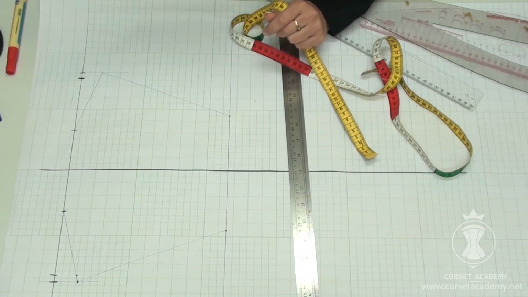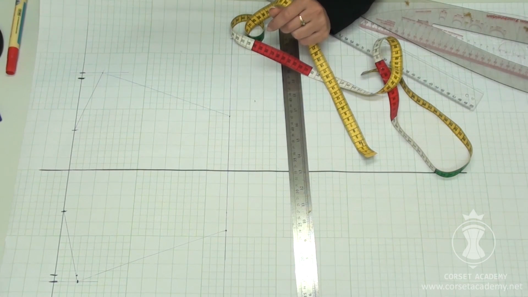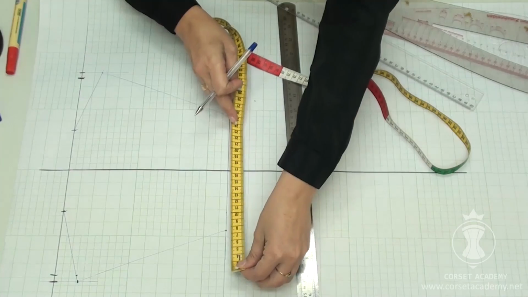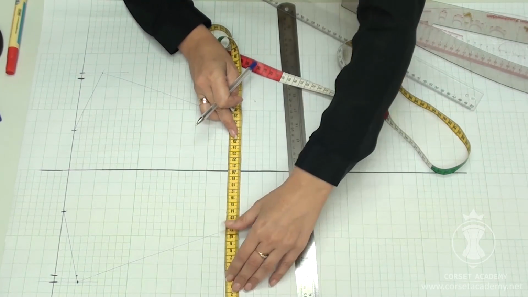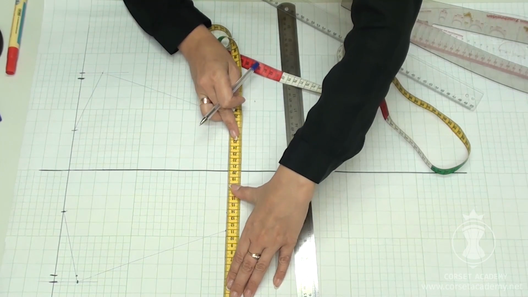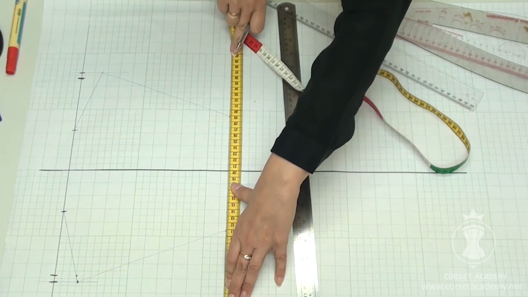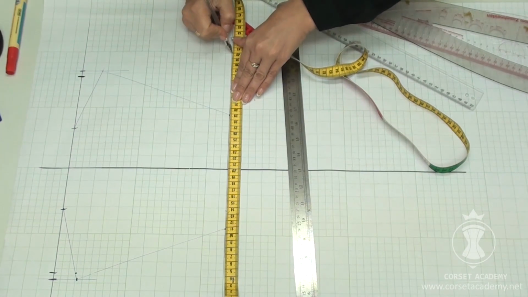My client's bust circumference is 86 centimeters. I subtract the bust front measurement, 46 centimeters, and get 40 centimeters. This means 20 centimeters from each side of the dress form will fall upon the back. I mark the notches.